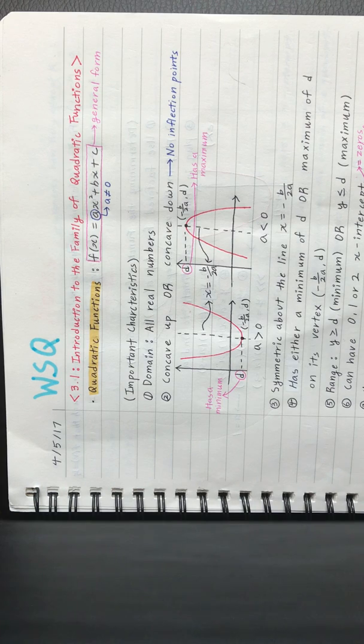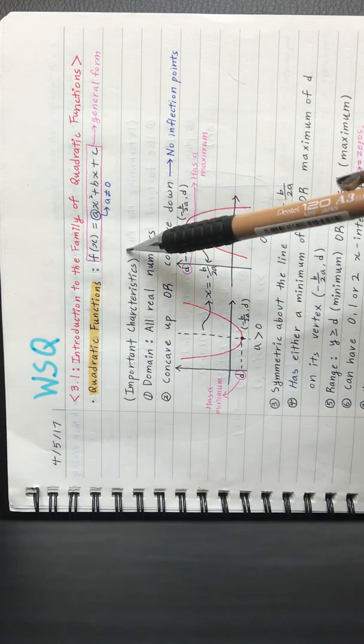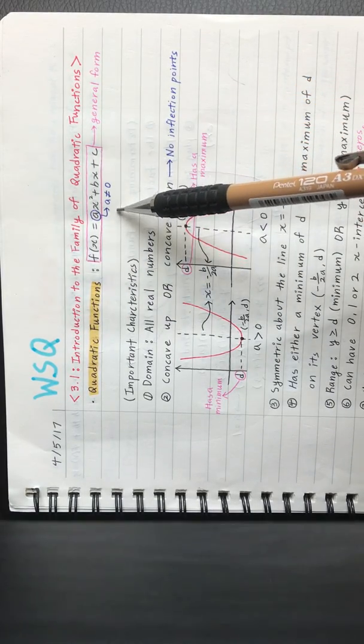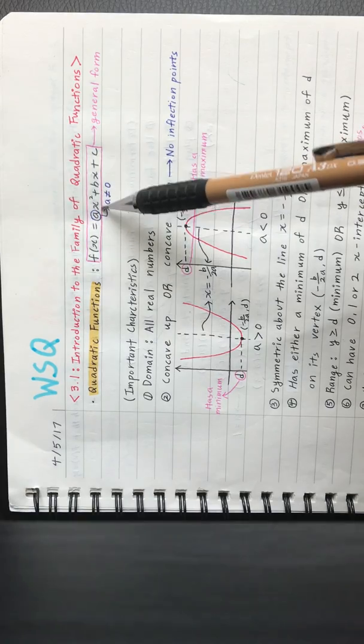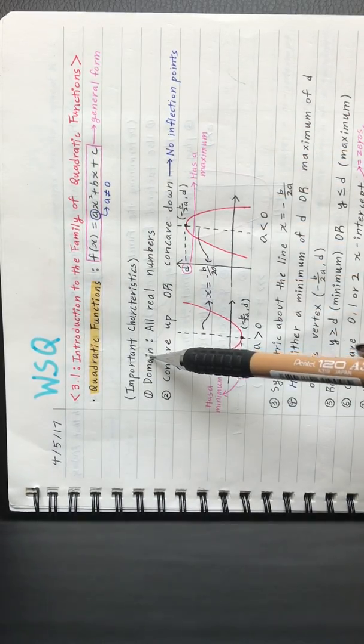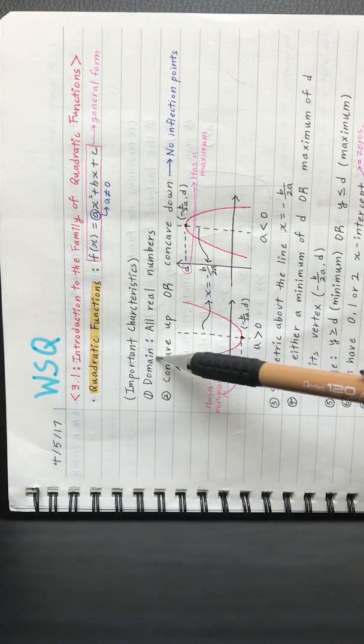Quadratic functions have a general form, which can also be called standard form, which is this equation over here. And in this case, the a in front of the x squared, the coefficient, can't be 0. There are important properties of quadratic functions.